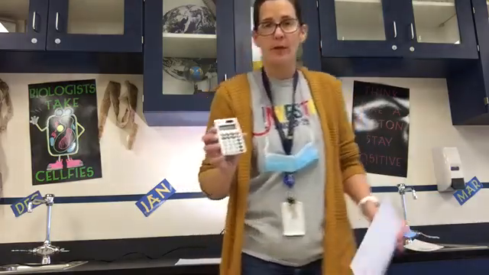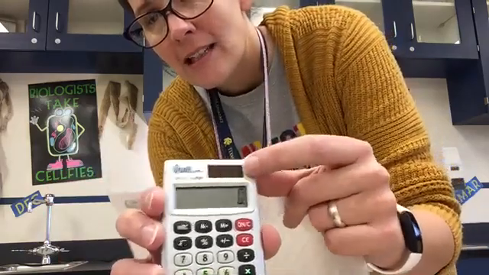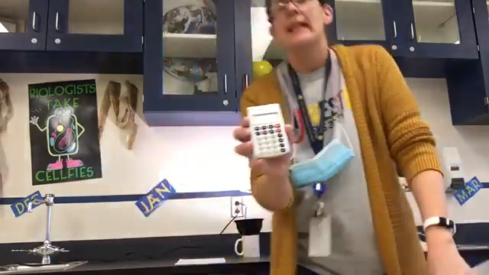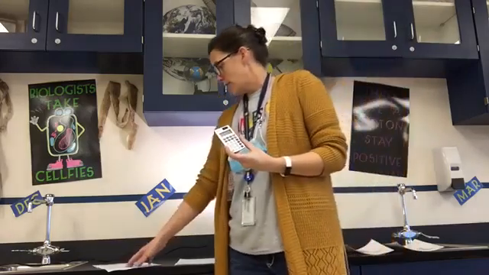If it's a solar-powered calculator, you see this little deal right up here? That's the solar panel in there. And these solar-powered calculators get their energy from the sun or light. So we start, our energy source is going to be the sun or the lights, whatever's happening in the room that you're in, okay? So that's our energy source.